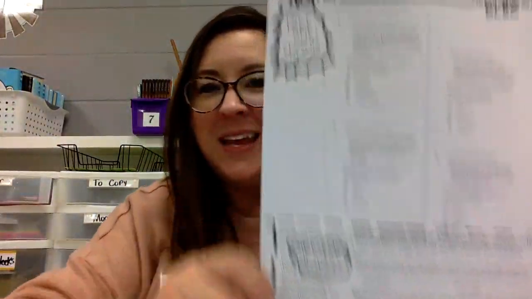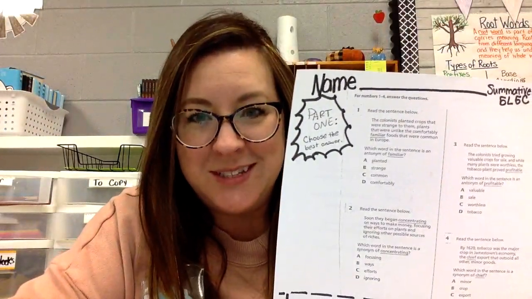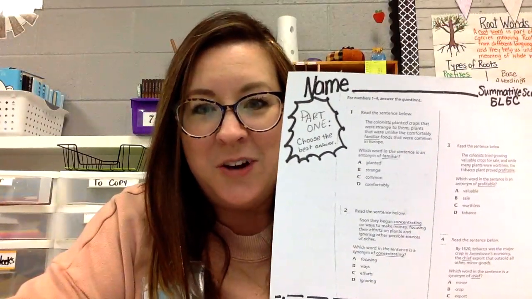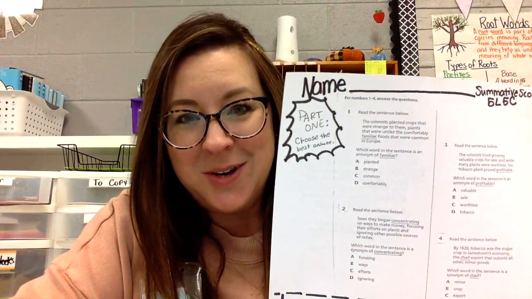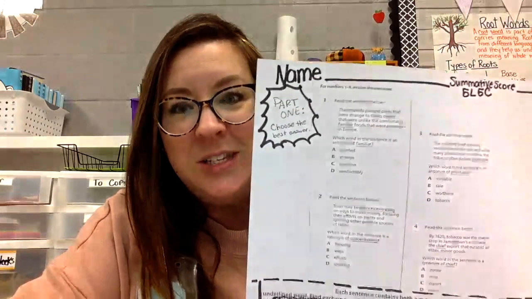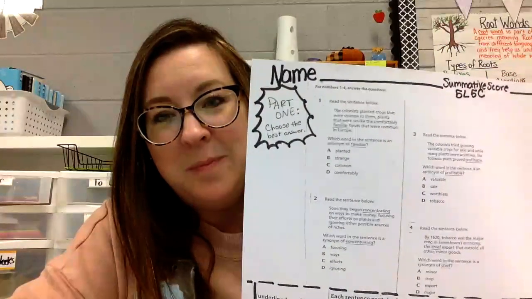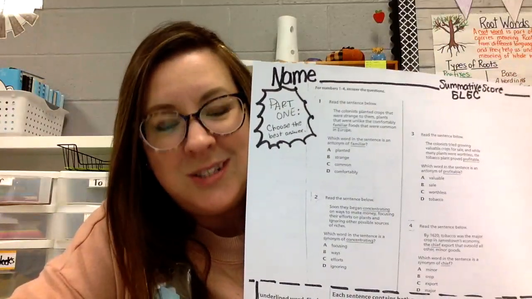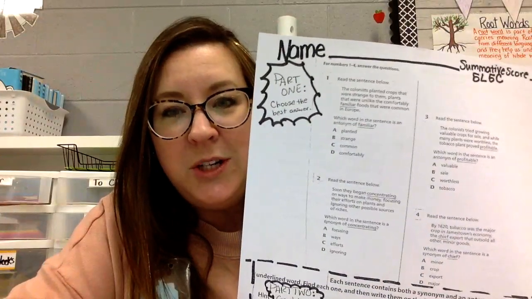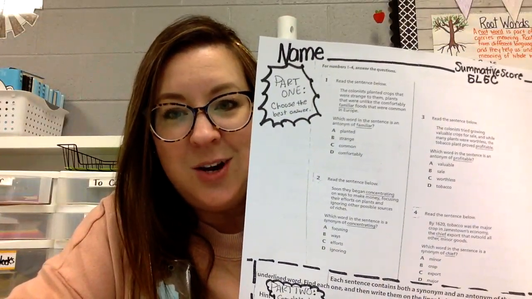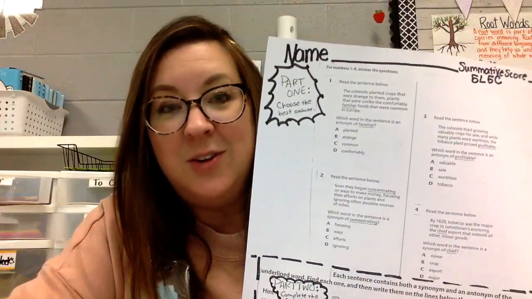I'm going to start off with task 1. Task 1 is your synonym and antonym summative assessment. Part 1 on the front side says to choose the best answer. It is multiple choice, so you need to read the little bitty passages, the sentences, and choose which word in the sentence is either the antonym or the synonym of the underlined word.